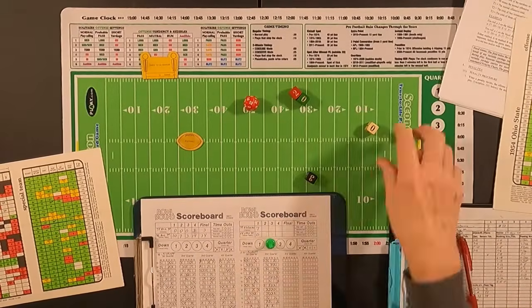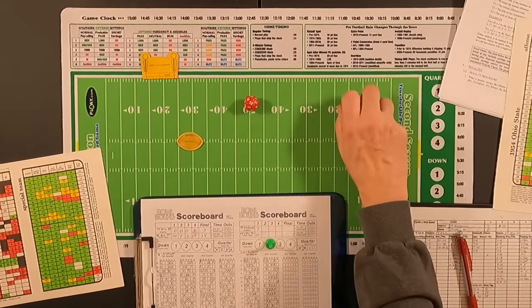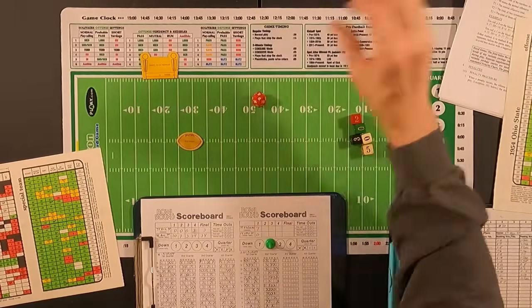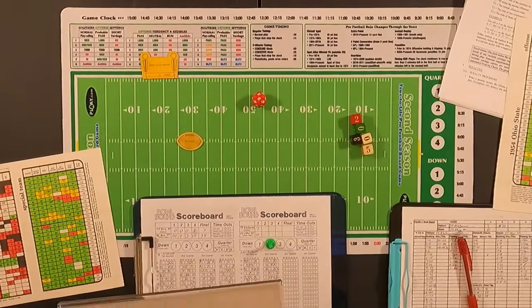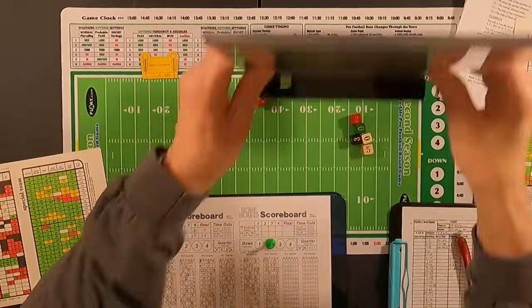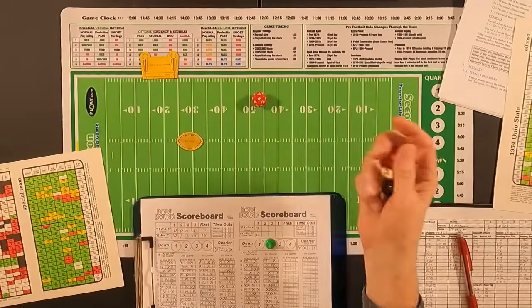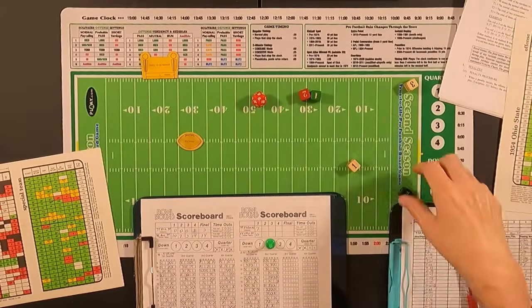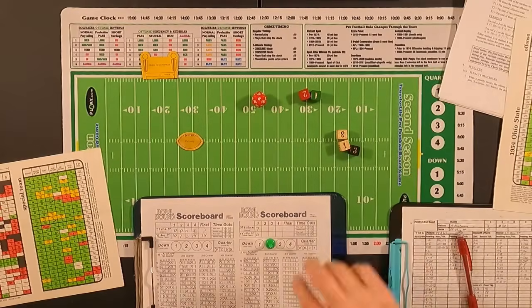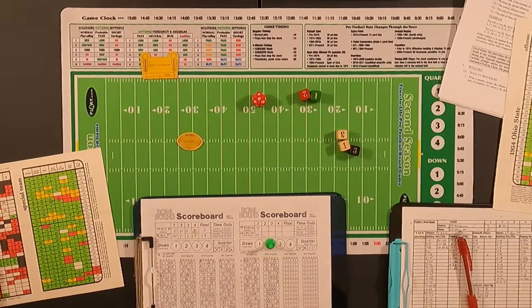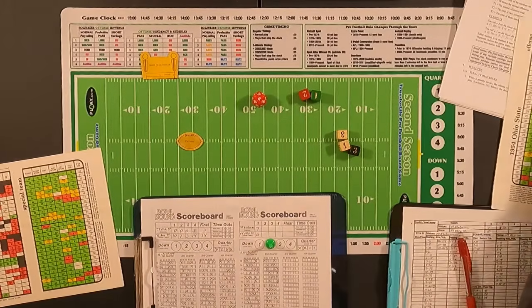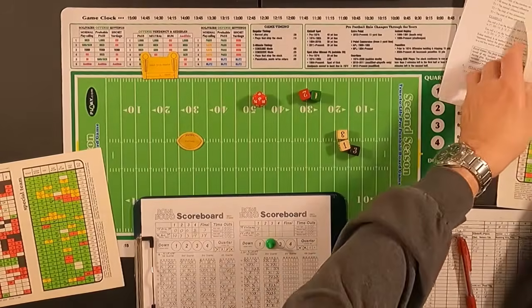Second down. I'm going to run a counter. 2nd and 10. He did a 6. 6 is B. Short yardage. Dang it. Man. He gets a 3. I get a 34, which is perfect for me. A 3 for him. Oh, he's -2. Okay, I got a 34, which is a breakaway. Here we go. Breakaway -2.